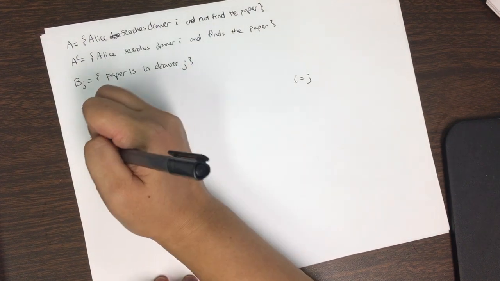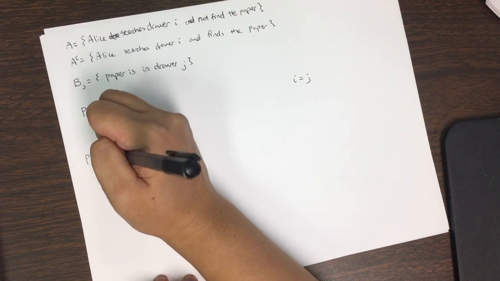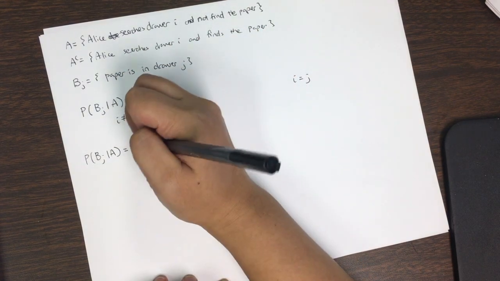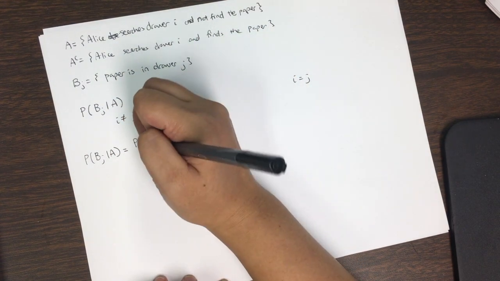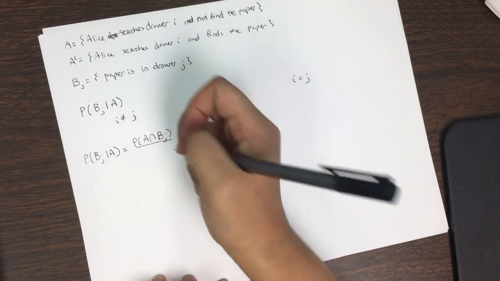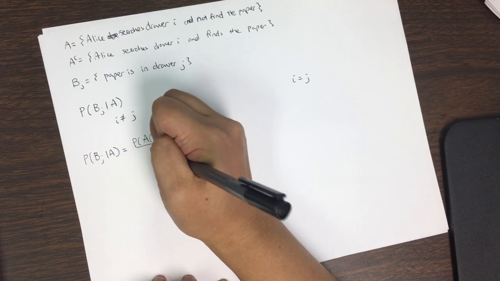So the probability of Bj given A, again by the definition of conditional probability, is the probability of A intersect Bj divided by P(A).